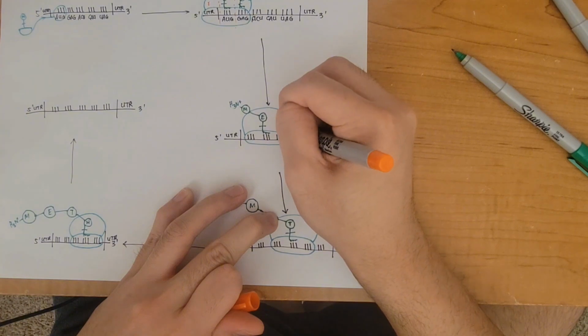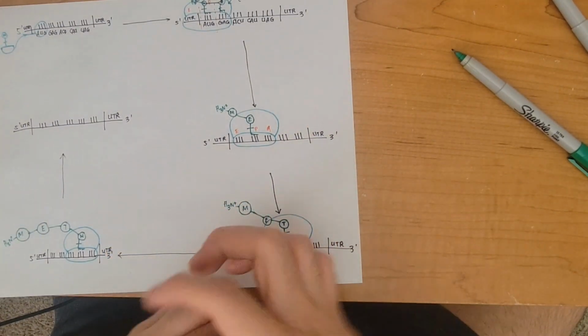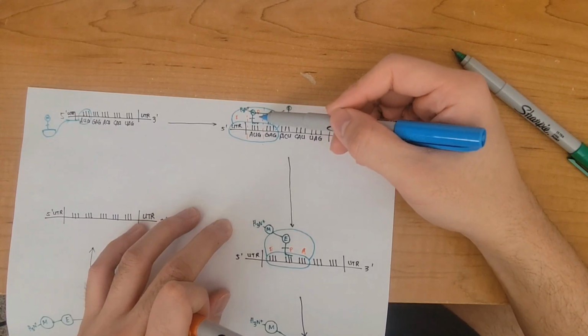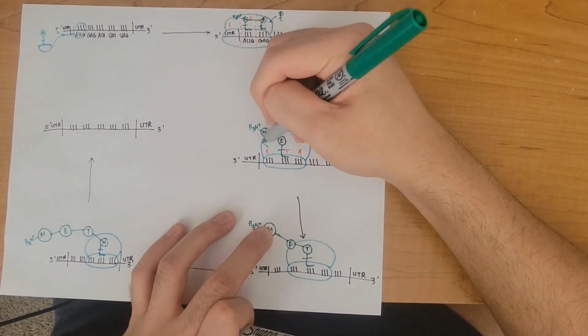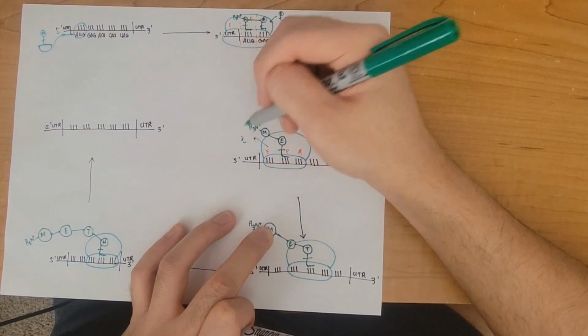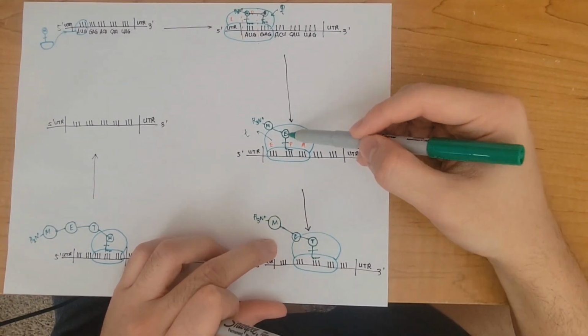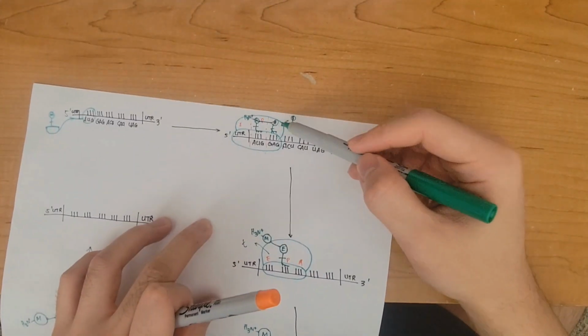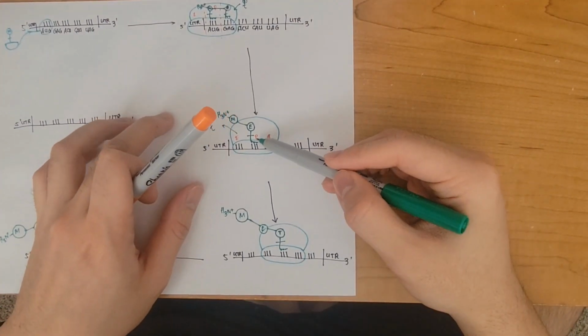A, P, and E. So now what happened to the tRNA of the methionine? The tRNA of methionine is going to be ejected at the E site. And then you see this, the glutamic acid from the A site moved to the P site now.